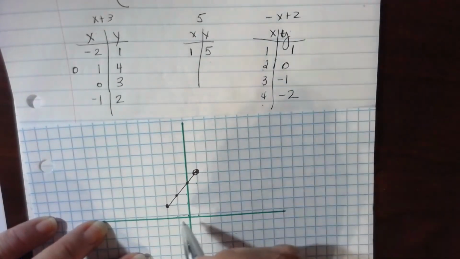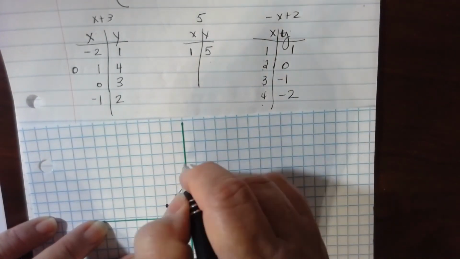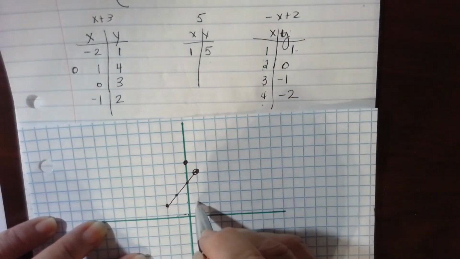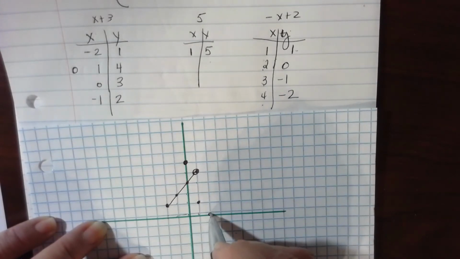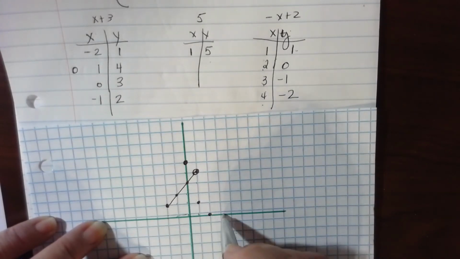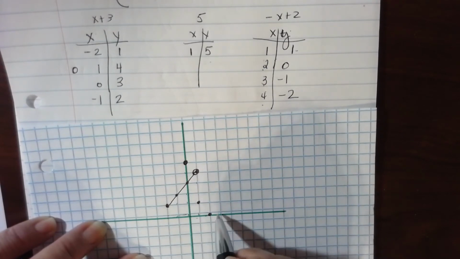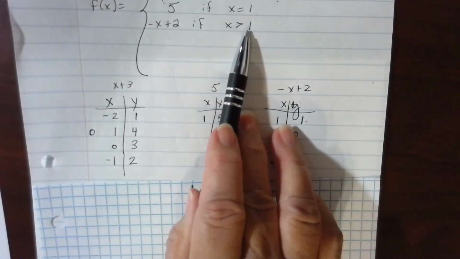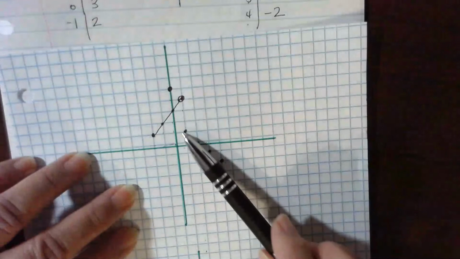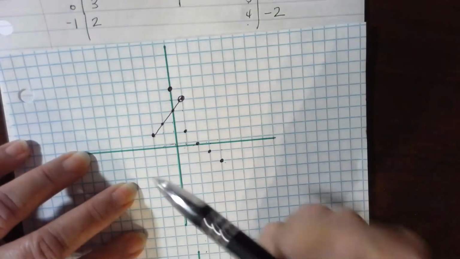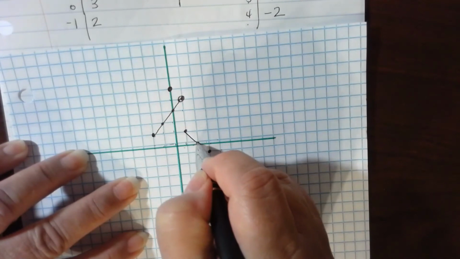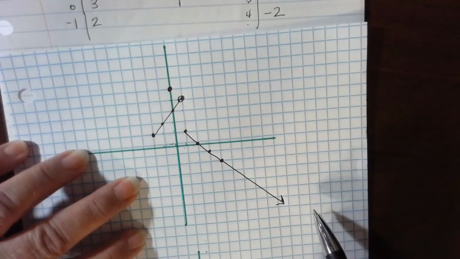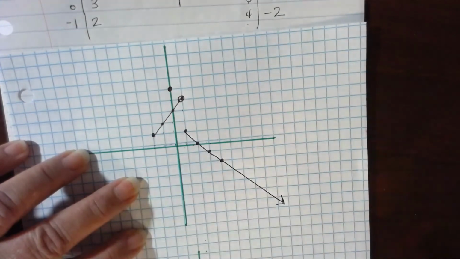Alright, for this one, when x is 1, 1, 2, 3, 4, 5, I have this point. And for this one, I have 1, 1, 2, 0, 3, -1, 1, 2, 3, 4, -2. Now this one said x is greater than 1, meaning it includes all of these values. So once it starts here, it goes on forever, because it's not bounded on both ends like this one was.